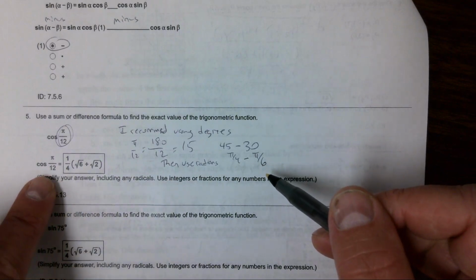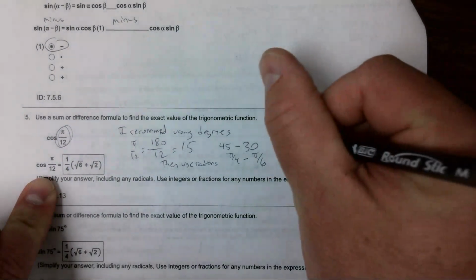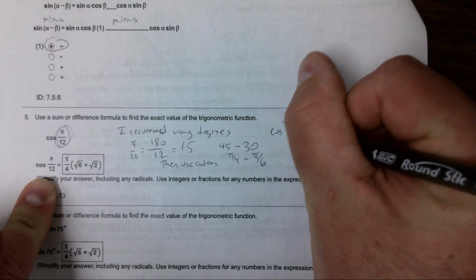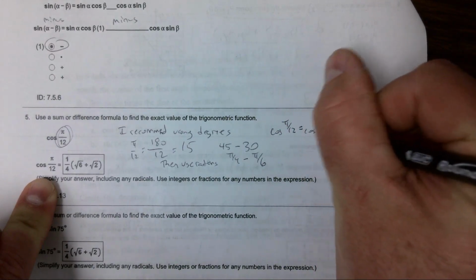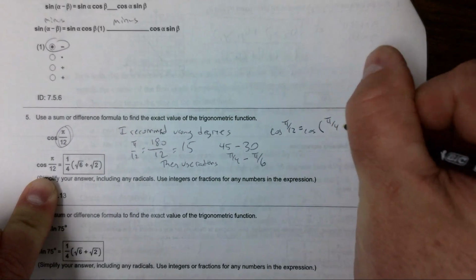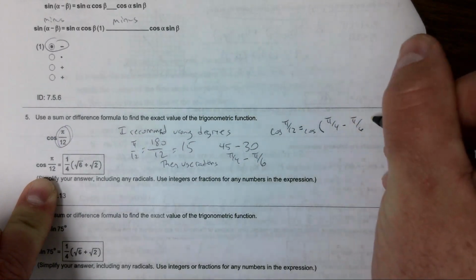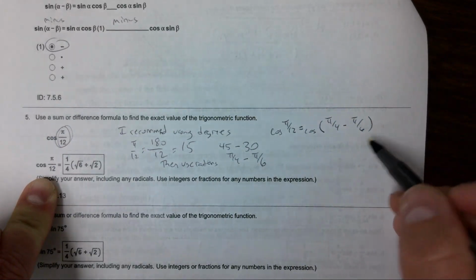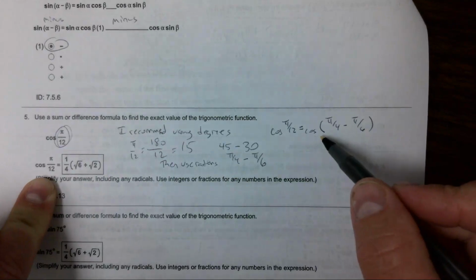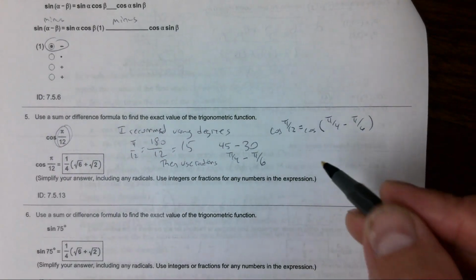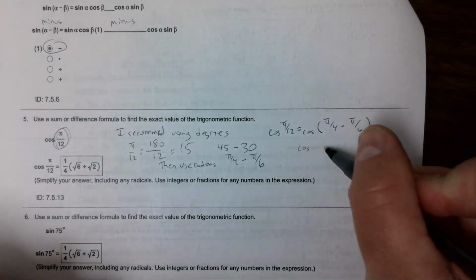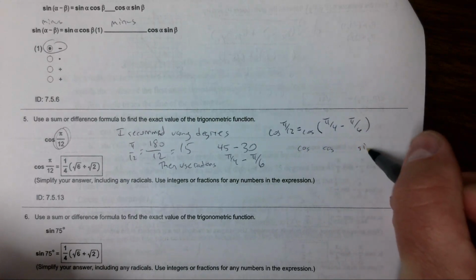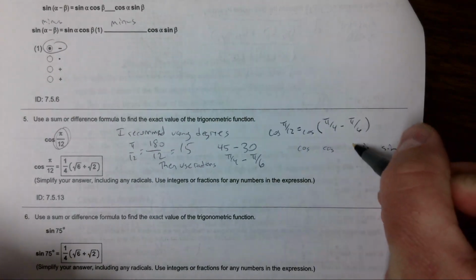So what this changes to is cosine of pi 12ths is equivalent to cosine of pi 4ths minus pi 6. And then you write your formula. Okay, it's a cosine, so it goes cosine, cosine, sine, sine, opposite sign.